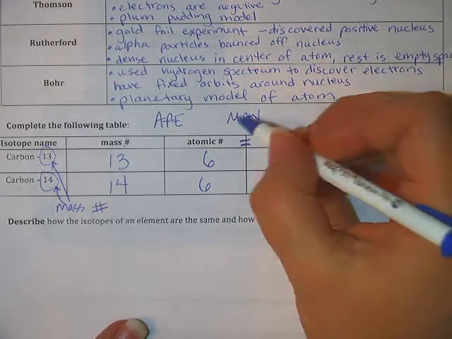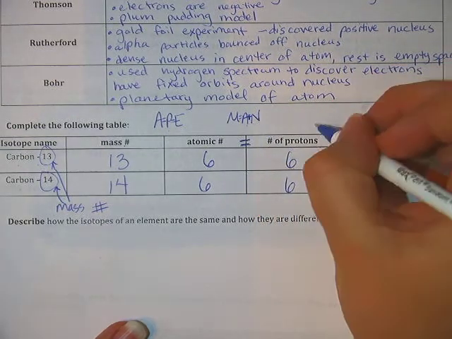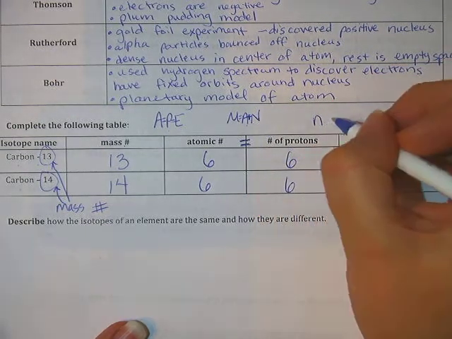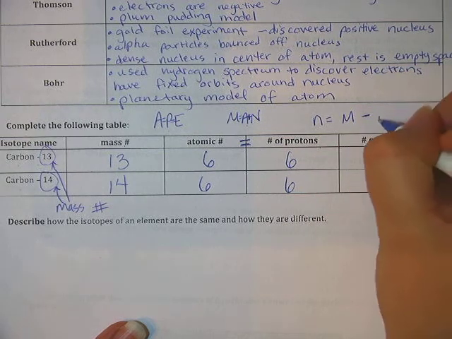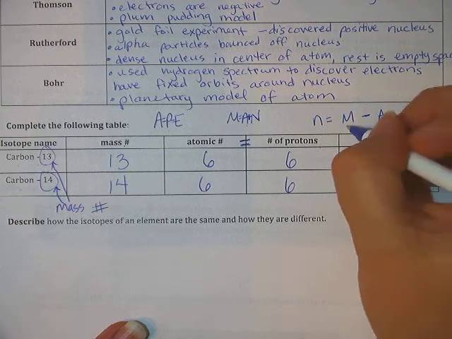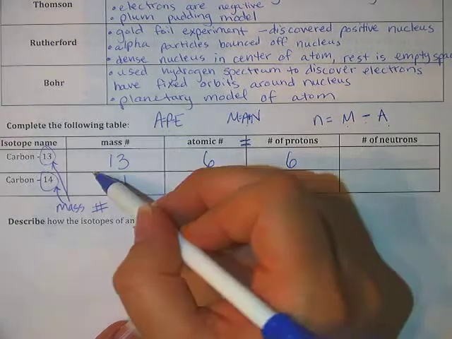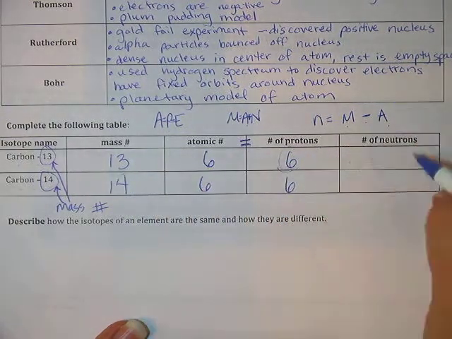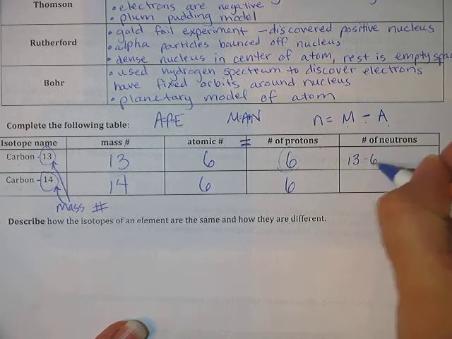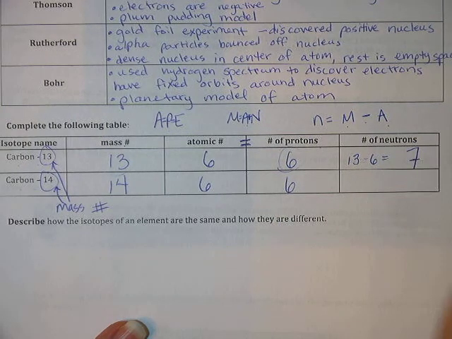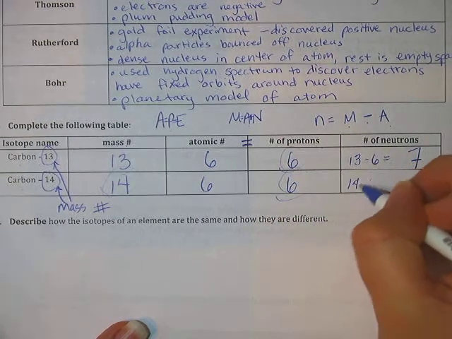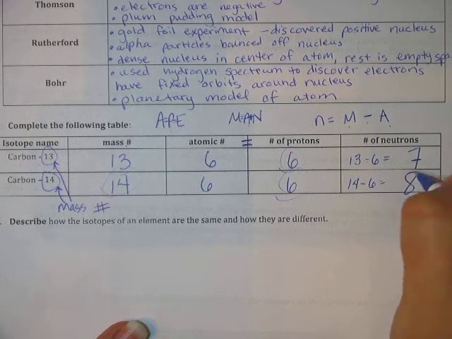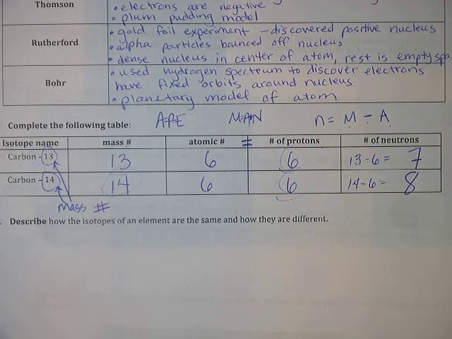And if the mass number is atomic number plus neutrons, that means that the neutrons are equal to the mass number minus the atomic number, or mass number minus the protons. So if I take 13 minus 6, that'll get me 7 neutrons for carbon-13. Or 14 minus 6 will get me 8 neutrons for carbon-14.